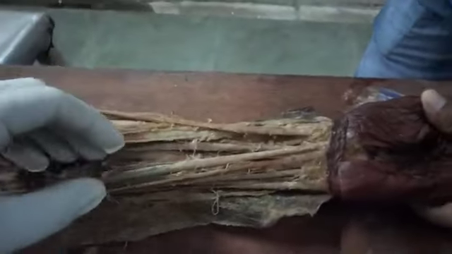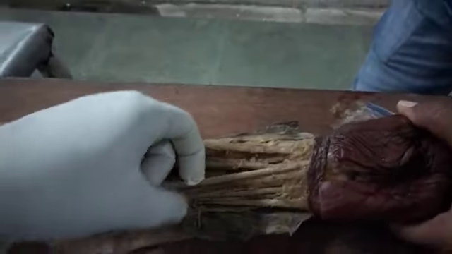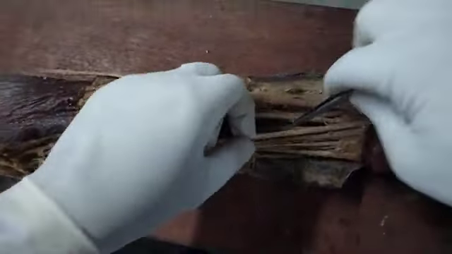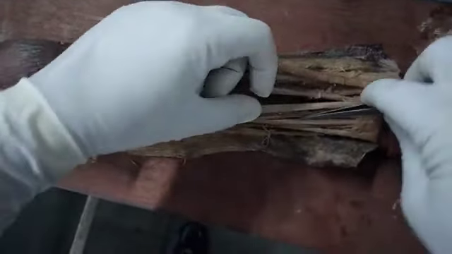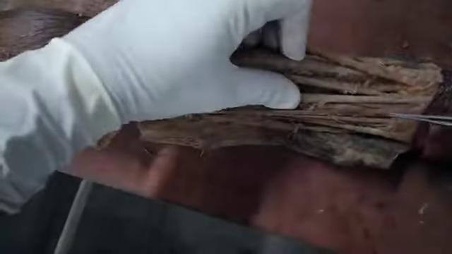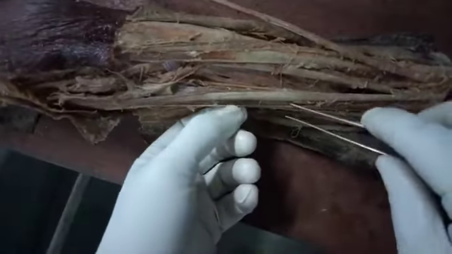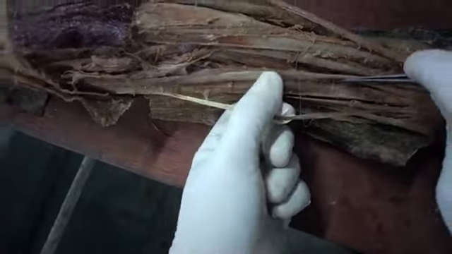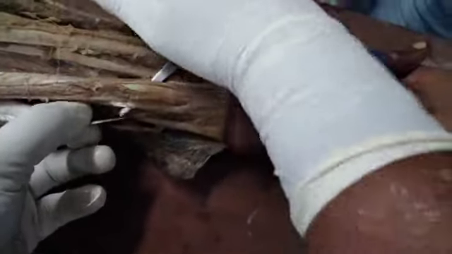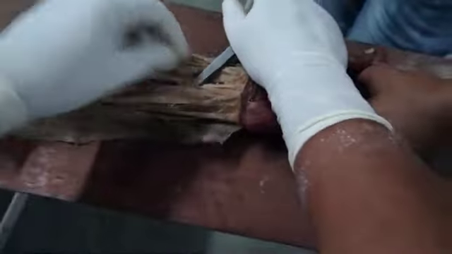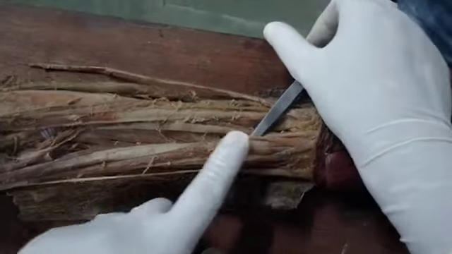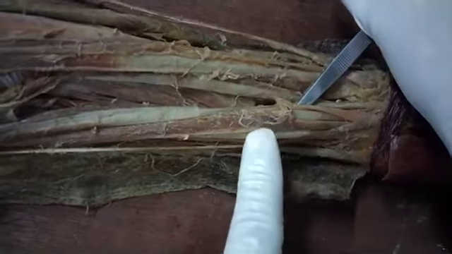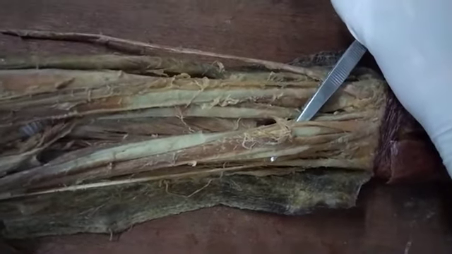ulnaris, and another one, called the intermediate layer, is the flexor digitorum superficialis. These are all flexor digitorum superficialis. These four tendons together are called flexor digitorum superficialis, and this is called the intermediate layer muscles.